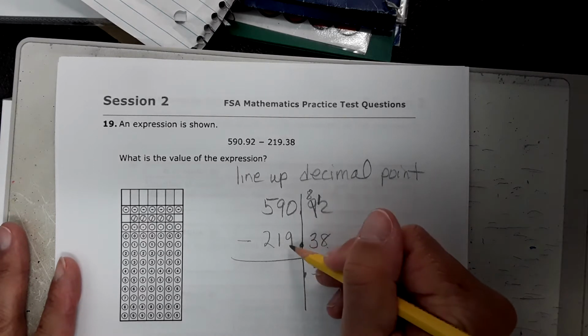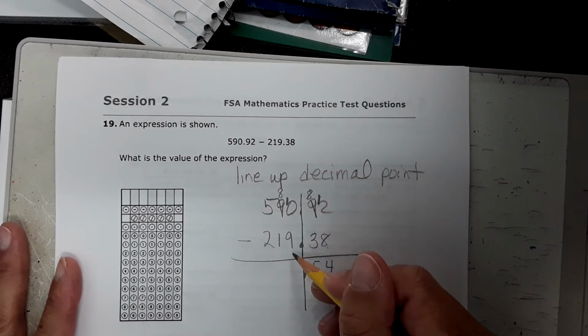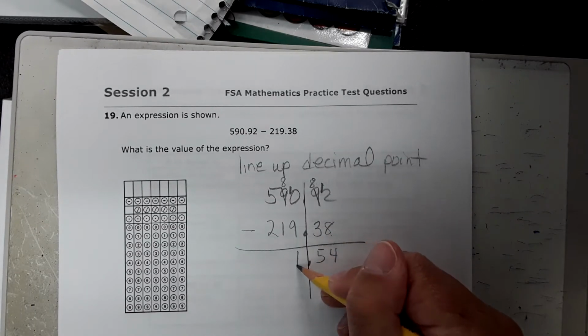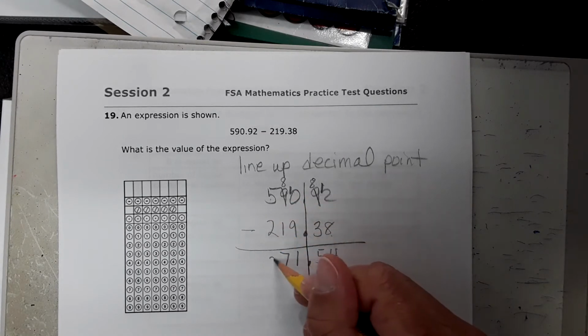All right, I can't take away 0 from 9. I've got to borrow, so that becomes an 8. This becomes a 10. 10 minus 9 is 1. 8 minus 1 is 7. 5 minus 2 is 3.